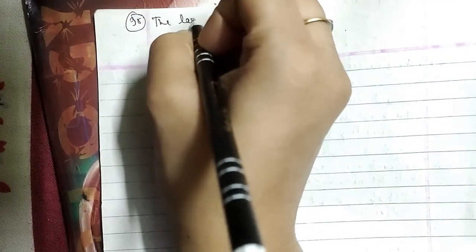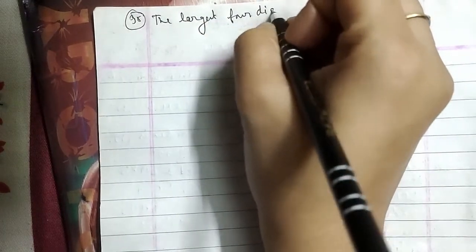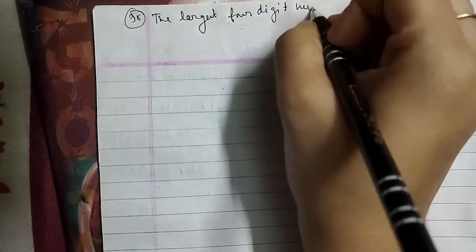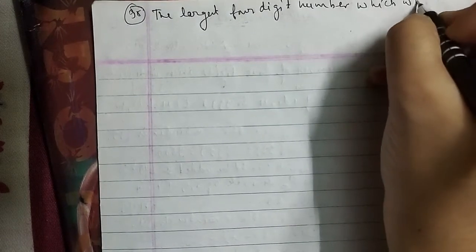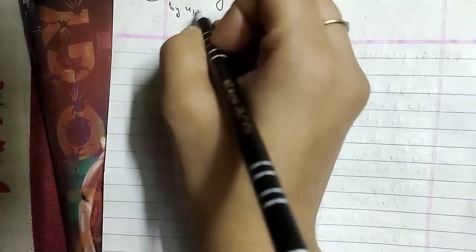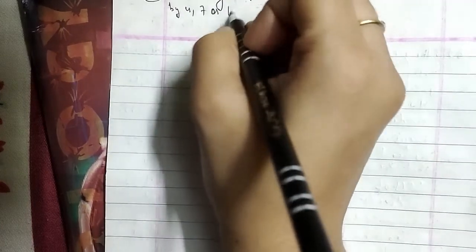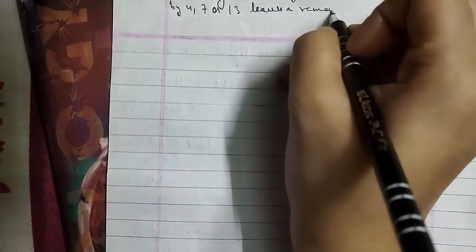So the largest 4-digit number which when divided by 4, 7 or 13 leaves a remainder of 3 in each case.